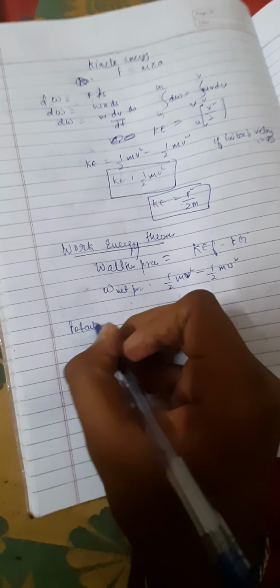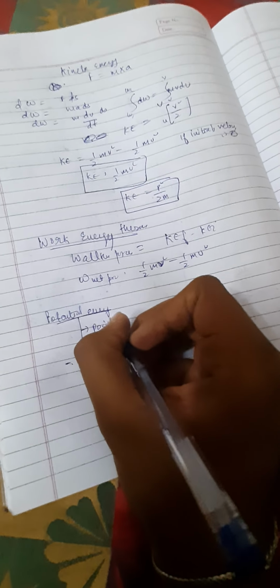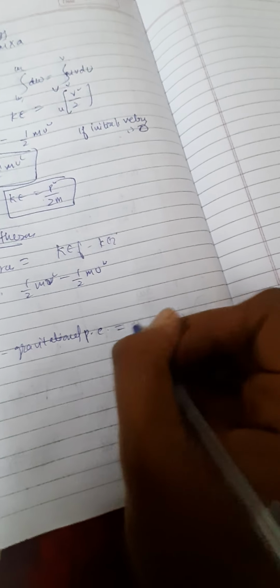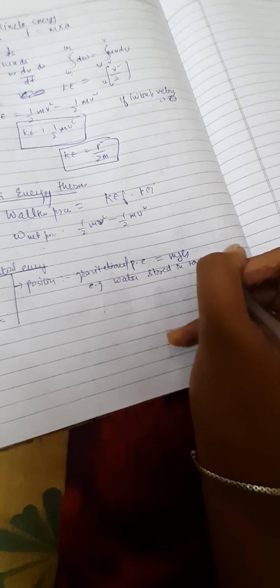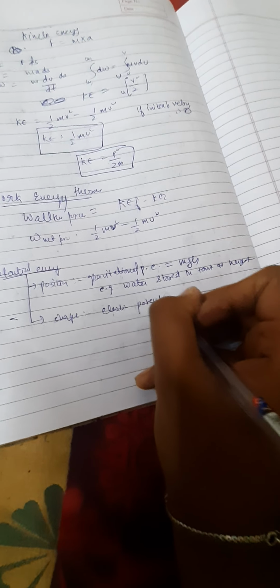Then we have potential energy. What is potential energy? Potential energy takes place when either the position or the configuration gets changed. When the position gets changed, we say it's gravitational potential energy, and gravitational potential energy is equal to mgh. An example can be water stored in a tank at height. And if the shape changes, it is known as elastic potential energy. An example can be a spring, the spring force.